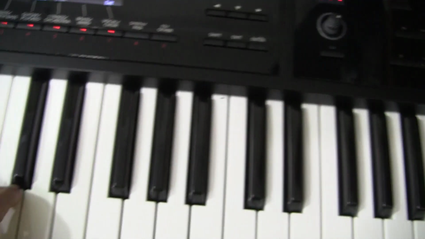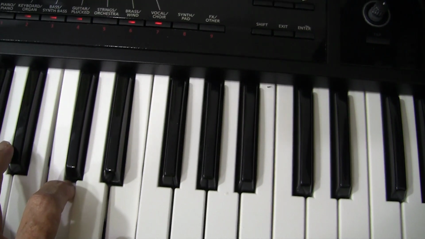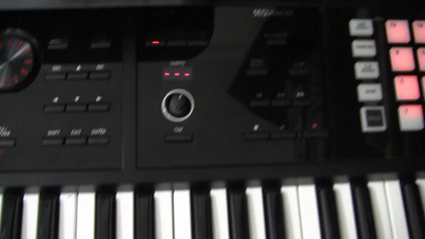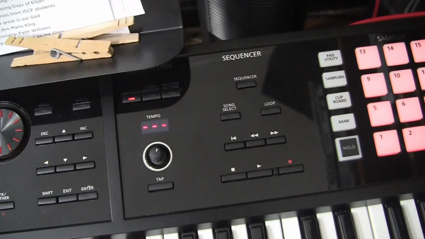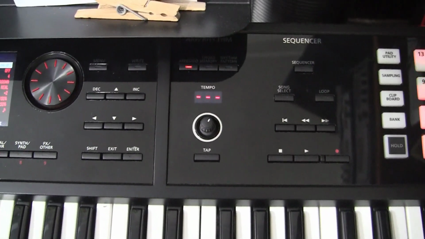Now when you play your chord, your FA-06 arpeggiator is running faster at 214 tempo.